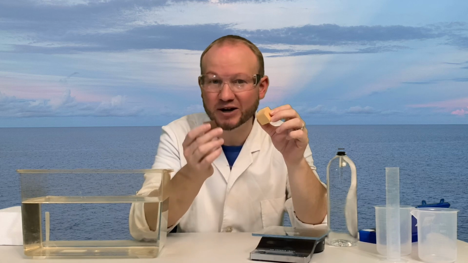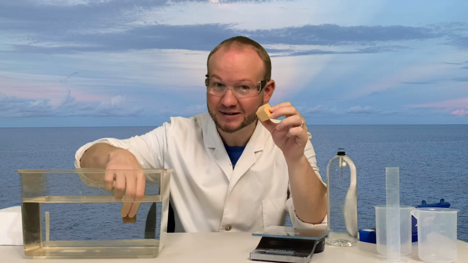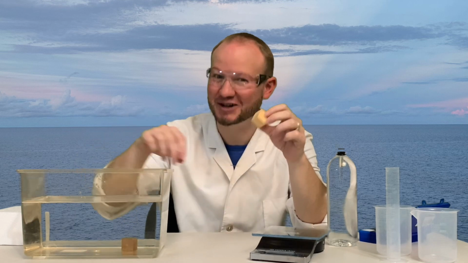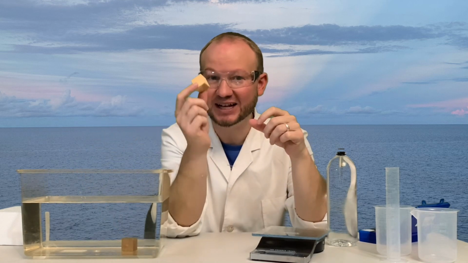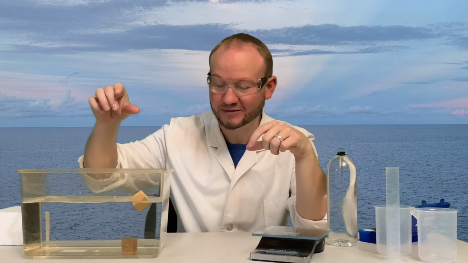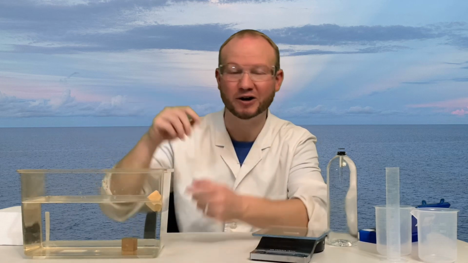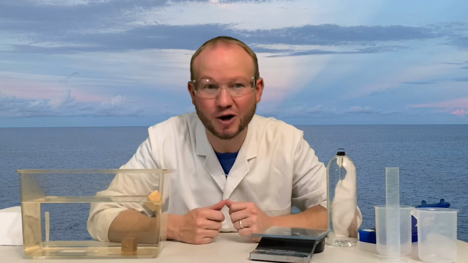And things with a greater density will do what when you put them in water? They'll sink when you put them in water. And things with a lower density than water will do what when you put them in water? Very good. So more dense than water, less dense than water. So that's what density is overall.